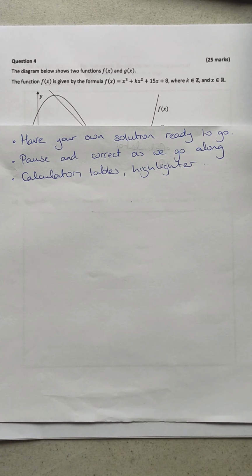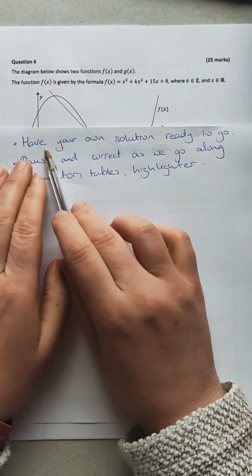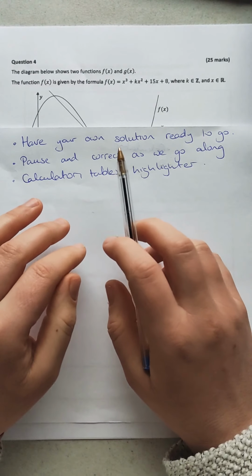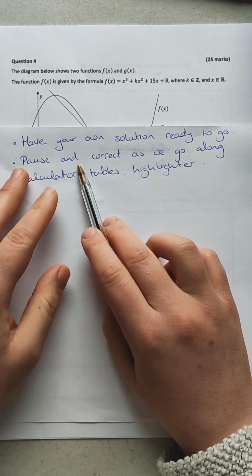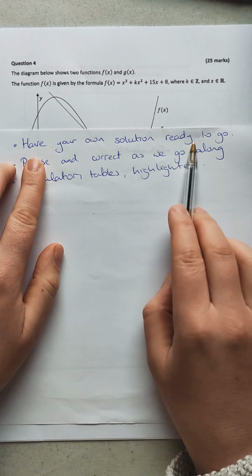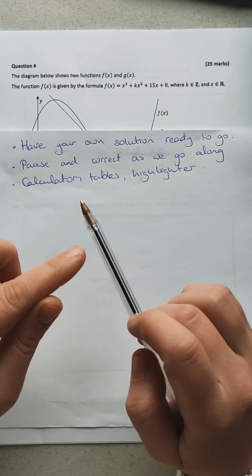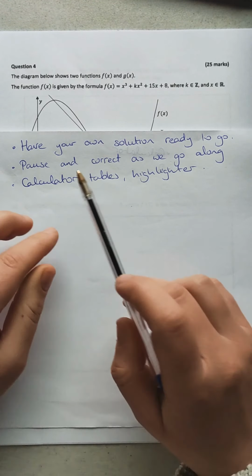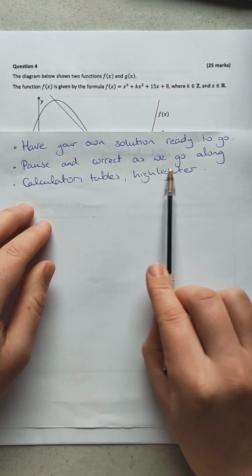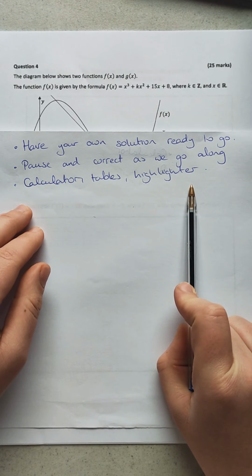Okay, so how will you use this video? Have your own solution ready to go. If you don't have your solution done, then this video is pointless for you. You'll have to do it yourself first and use this video to correct. Pause this video as you go along, correct your own, see where you went wrong, and that's how I'd like you to use it. Have your calculator, tables and highlighter ready to go. Okay, so let's go straight into it.